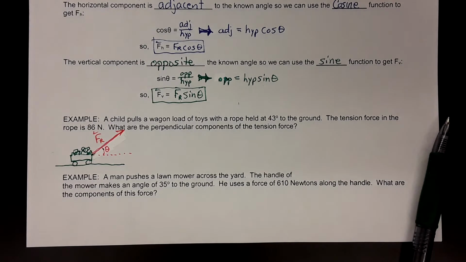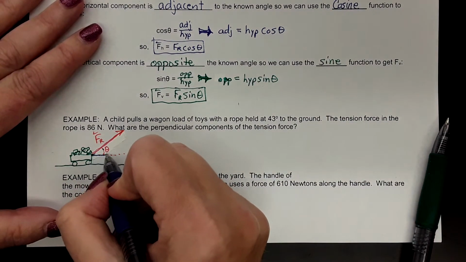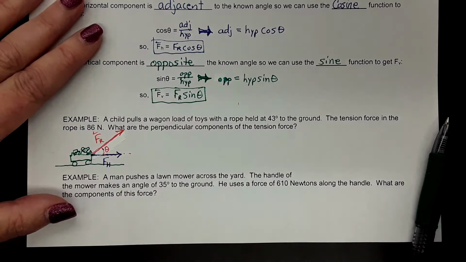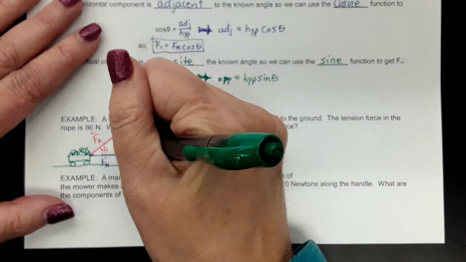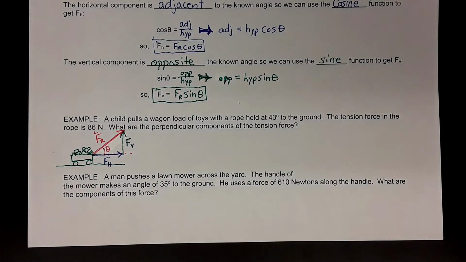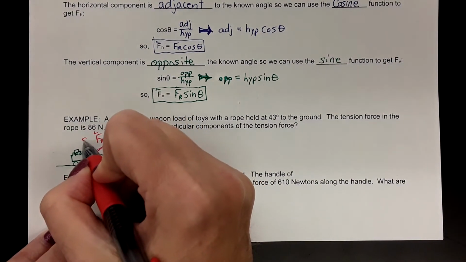Now I want you to think about what you're doing when you pull something along the ground or along the sidewalk or along the floor. When you pull something, you're doing two things at once. You're pulling forward, which is why the object moves forward, but at the same time, you're also pulling upward, aren't you? So there's the two components of the force in that rope, okay? Now, we know the value of the force in the rope, okay? It's 86 newtons according to this.